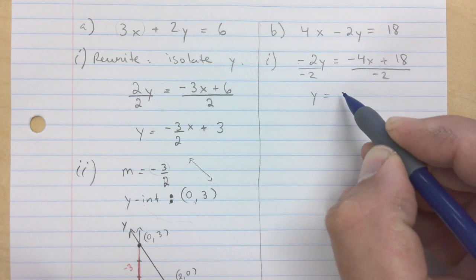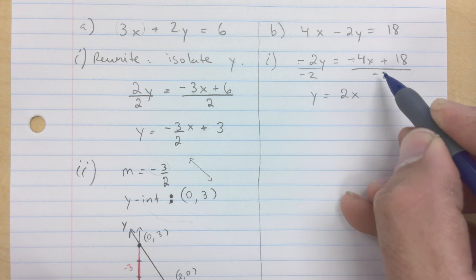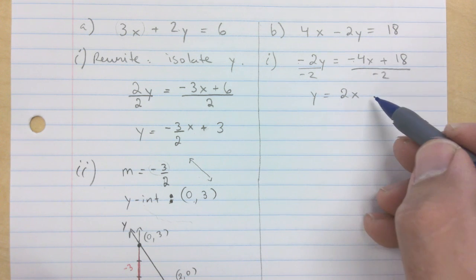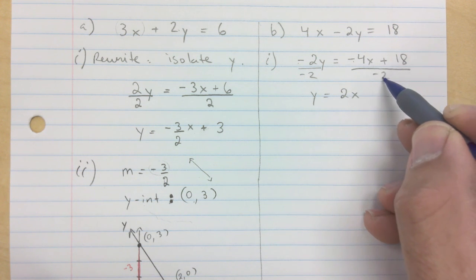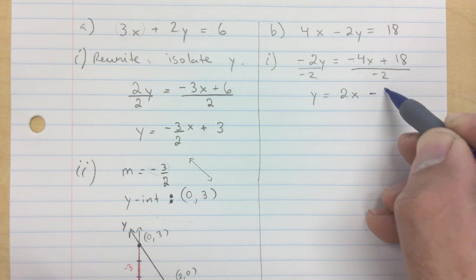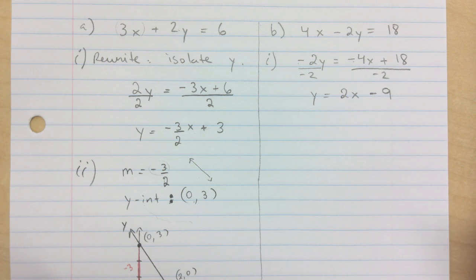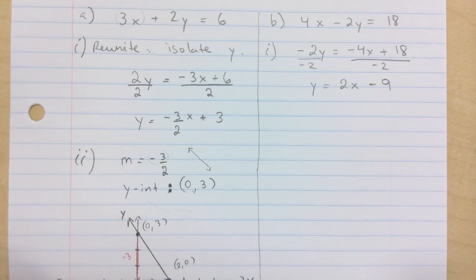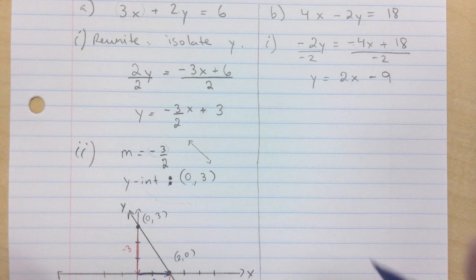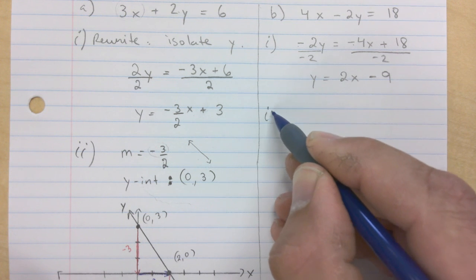And so y is equal to 2x, right? So negative and negative is positive, so it's 2x. Positive divided by negative is negative, right? Negative 9. So there you have the rewritten form, right?